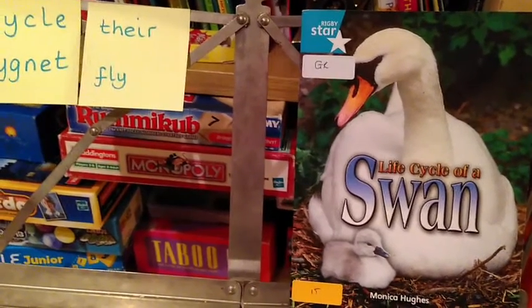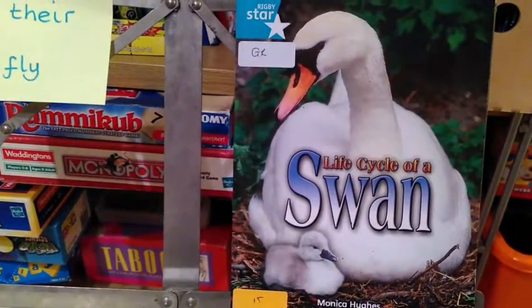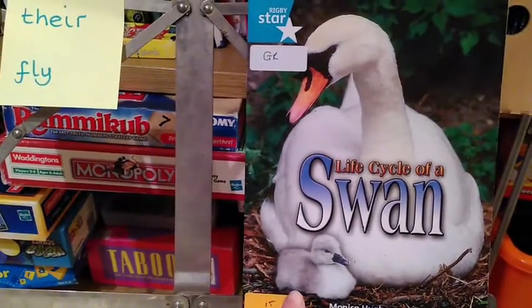Everybody, here is your guided read for this week. So it's a beautiful swan on the front, can you see? And a little baby swan.